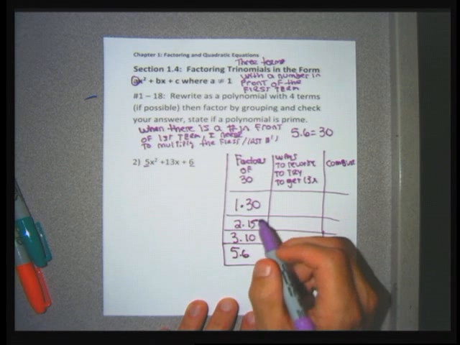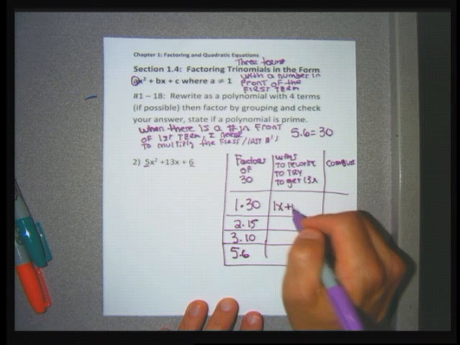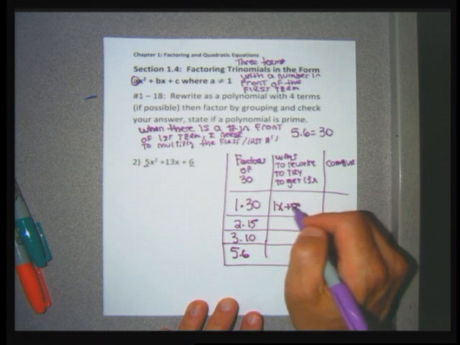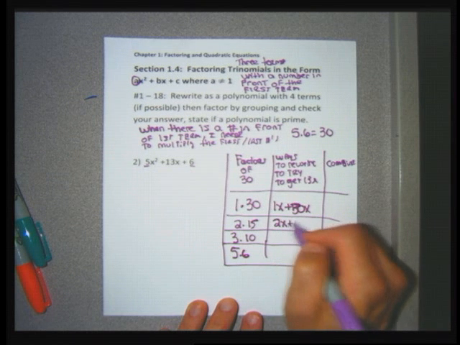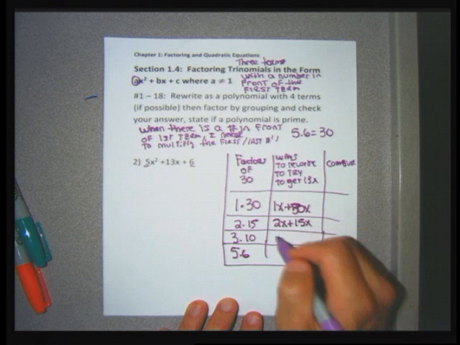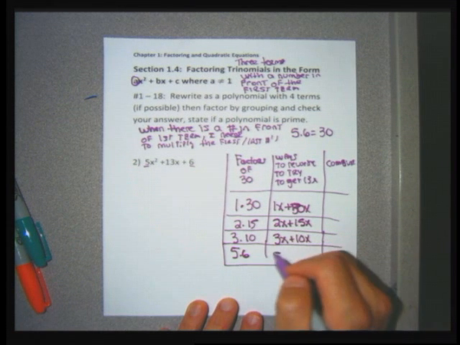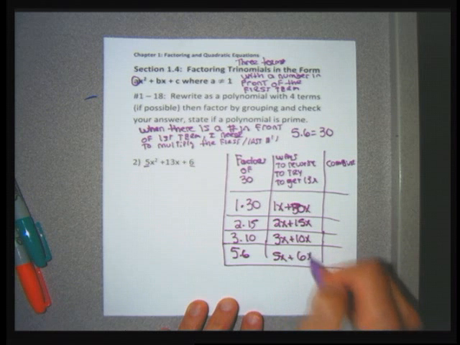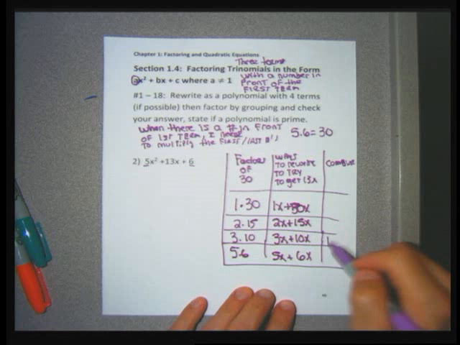So I could break up the middle term into 1x plus 30x, 2x plus 15x, 3x plus 10x, or 5x plus 6x. And I need the pair that's going to give me the 13x, and that's the third pair.